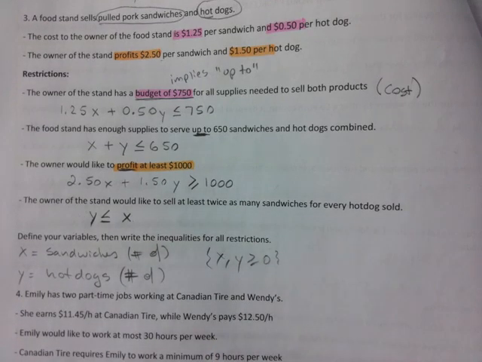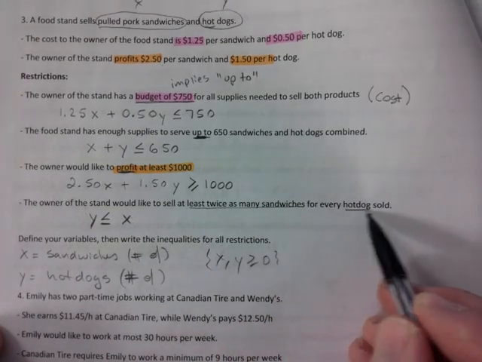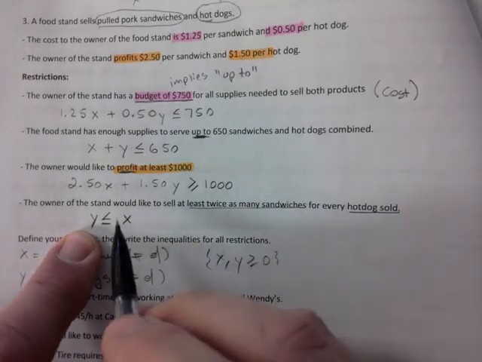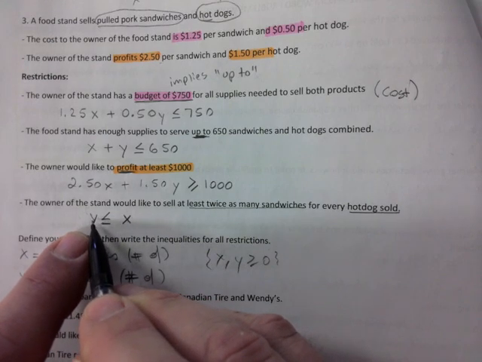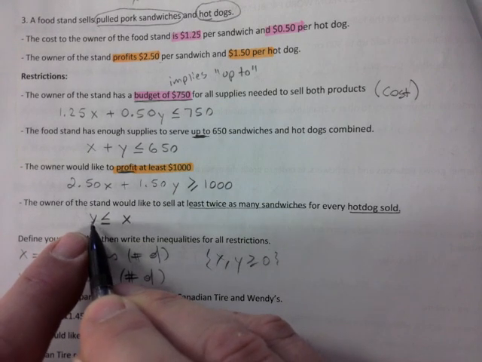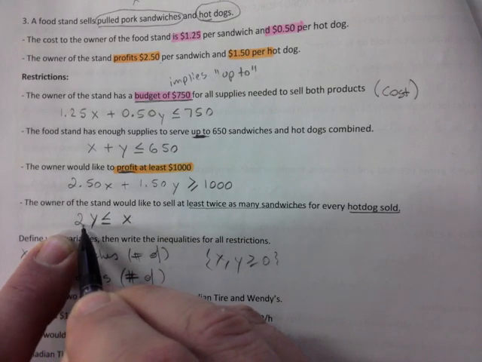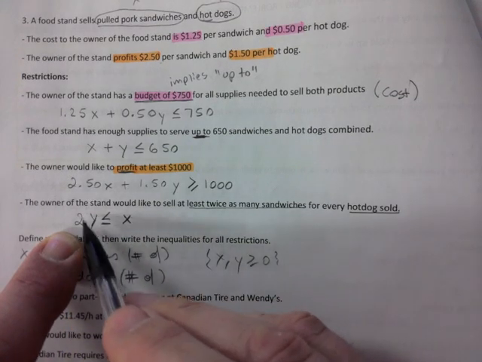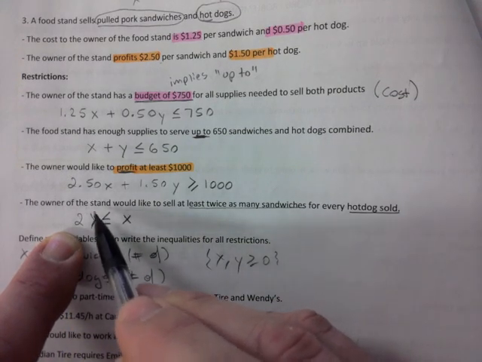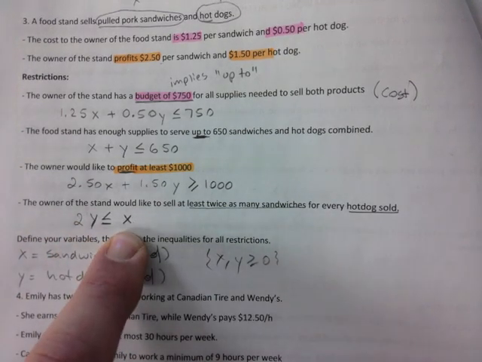And now the 2, that's the one that's tricky for students. You'd like to sell at least twice as many sandwiches for every hot dog. So you go over here, and these are your hot dogs. It's counterintuitive. You're going to put the 2 in front of the hot dogs, like this, because whatever your hot dog sales are, you want to double that or more, to compare it to X.